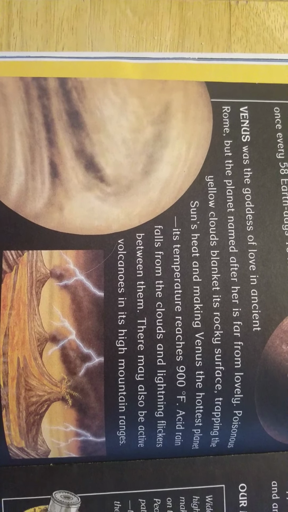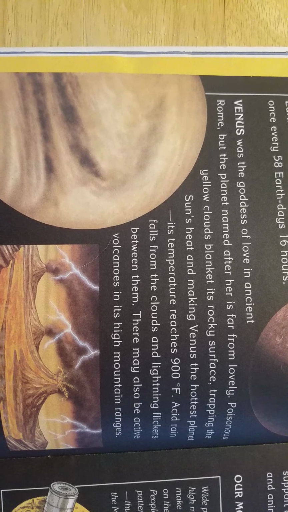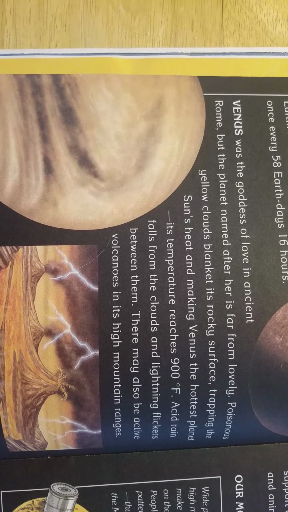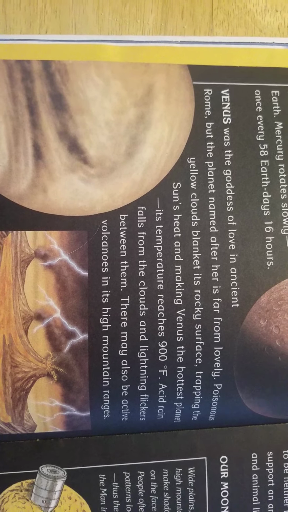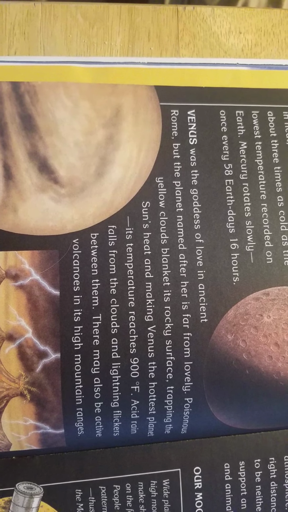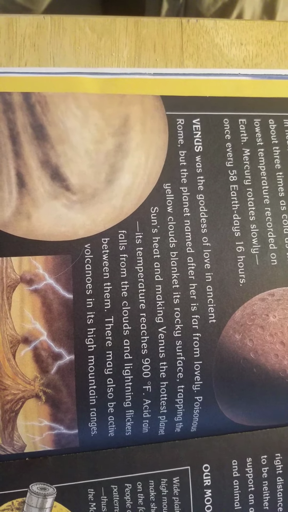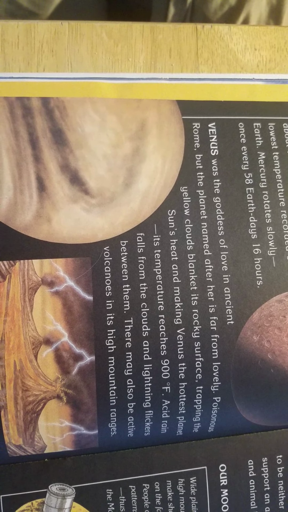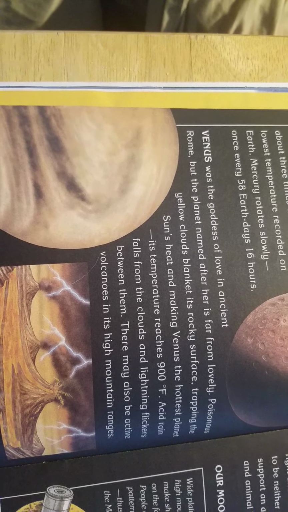Venus was the goddess of love in ancient Rome, but the planet named after her is far from lovely. Poisonous yellow clouds blanket its rocky surface, trapping the sun's heat and making Venus the hottest planet. Its temperature reaches 900 degrees Fahrenheit, even hotter than Mercury. Acid rain falls from the clouds and lightning flickers between them. There may also be active volcanoes in its high mountain ranges.